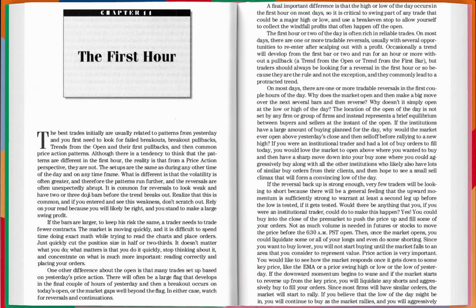A final important difference is that the high or low of the day occurs in the first hour on most days, so it is critical to swing part of any trade that could be a major high or low, and use a break-even stop to allow yourself to collect the windfall profits that often happen off the open.